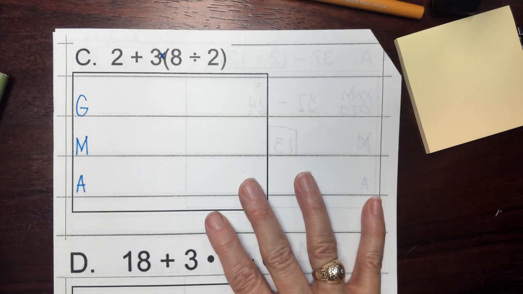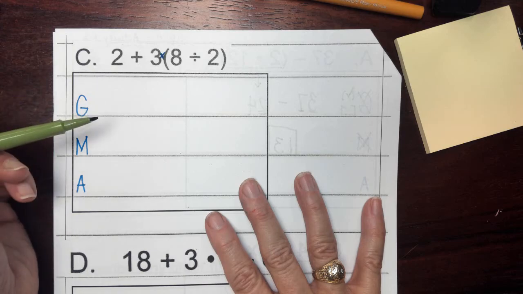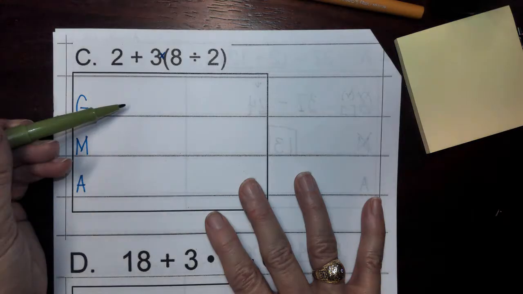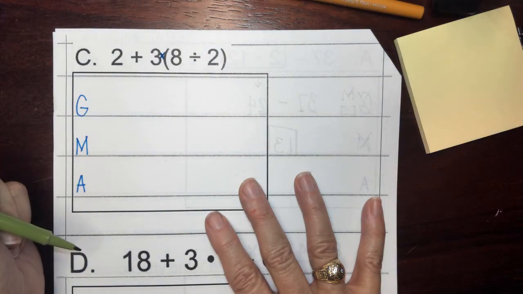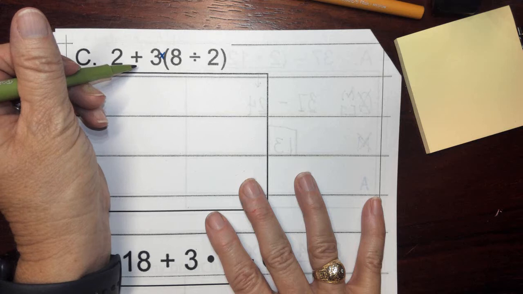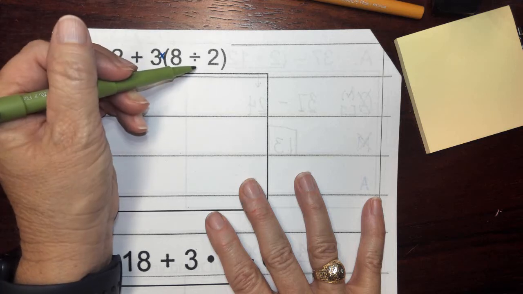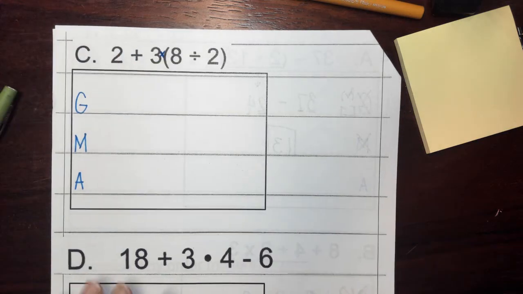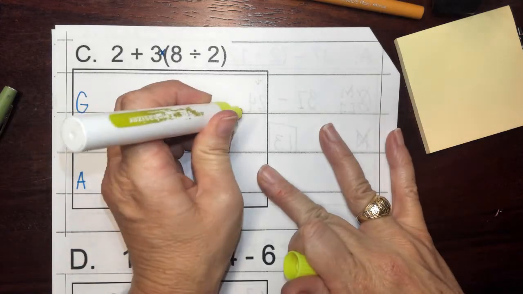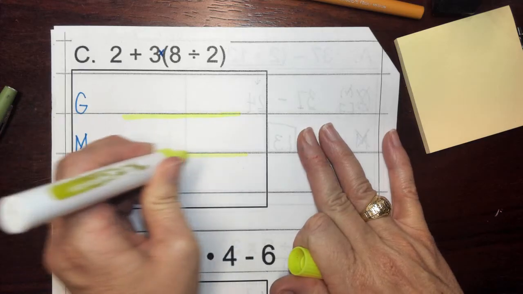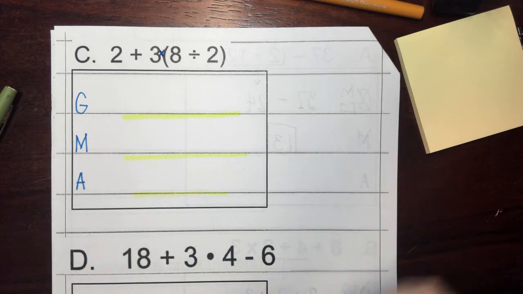And I'm also going to be thinking about how many actions I will need, which will tell me how many steps before I'm solving. So if I see adding, multiplying, and dividing, that's 3 actions. So I'm going to take my highlighter and highlight 3 lines for solving.